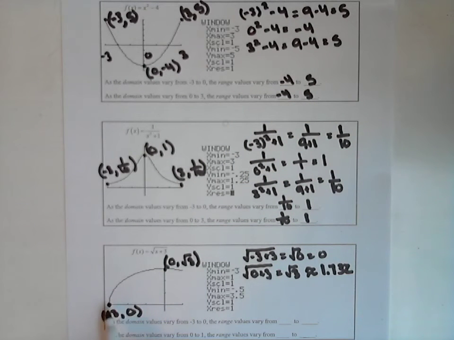So again, when our domain goes from -3 to 0 on our x values, our range, our y values, go from 0 all the way up to square root of 3.